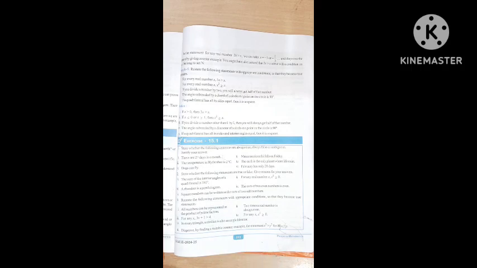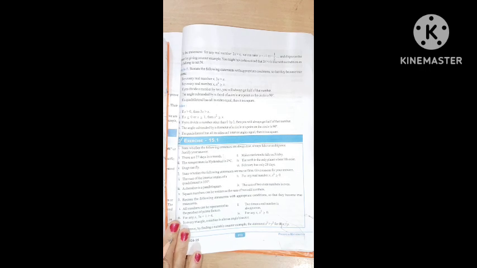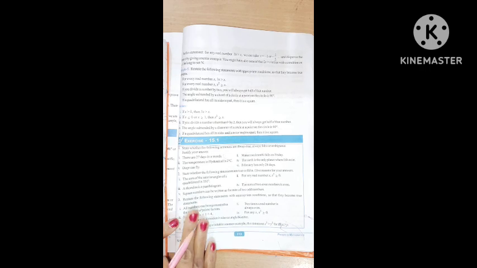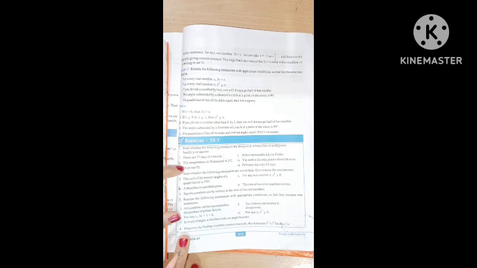Today is the 9th class mathematics, chapter number 15, Proof in Mathematics. Today we are going to discuss exercise 15.1 in the Telangana State Book, page number 313. In this session, we will learn problems 1 to 4 in this exercise, one by one.